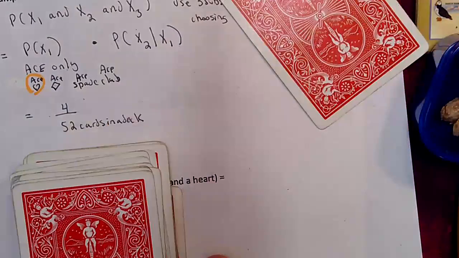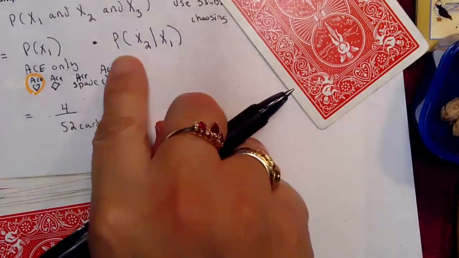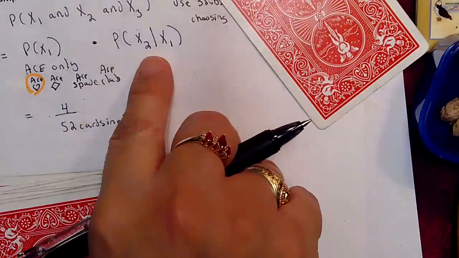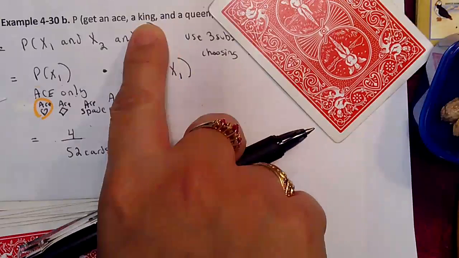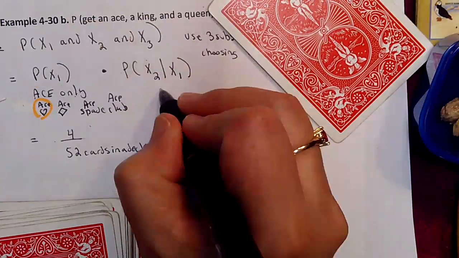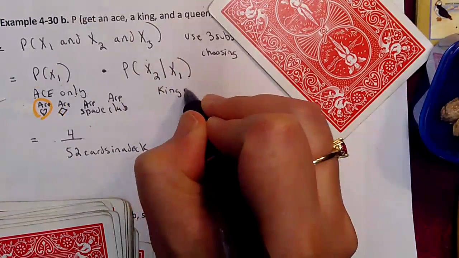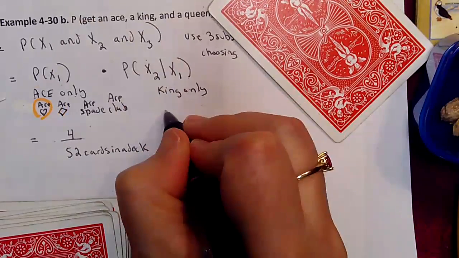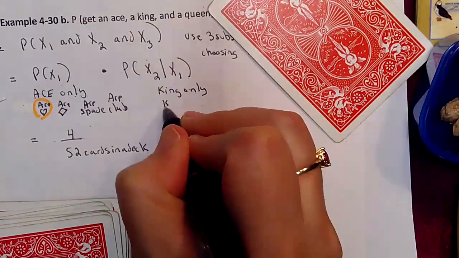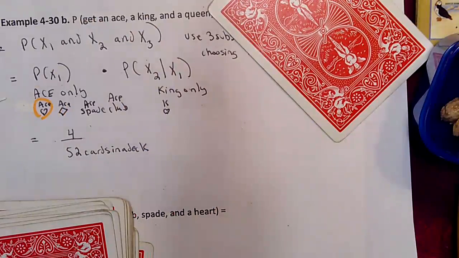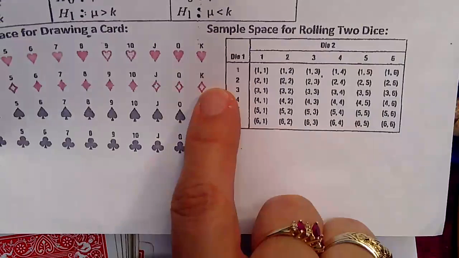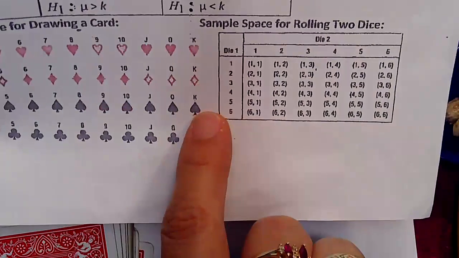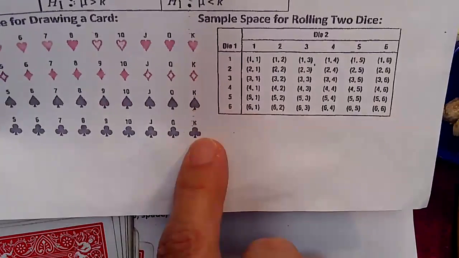So now when you choose your second card, it has to be a king. So a king only. So you have the king of hearts, the king of diamonds, the king of spades, and the king of clubs.